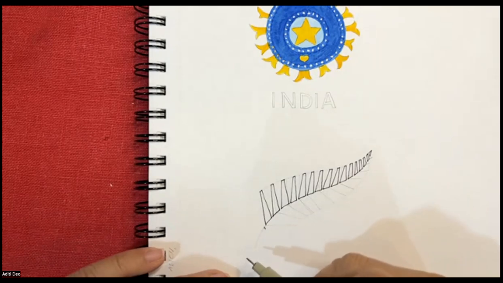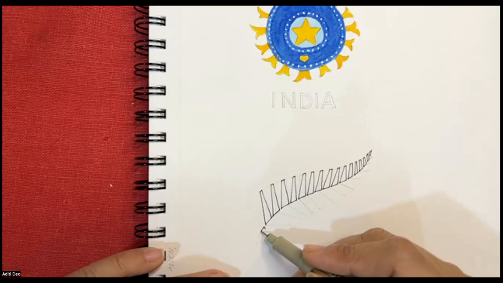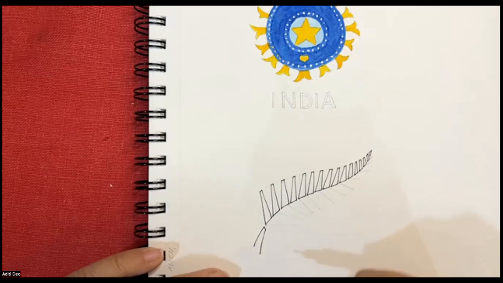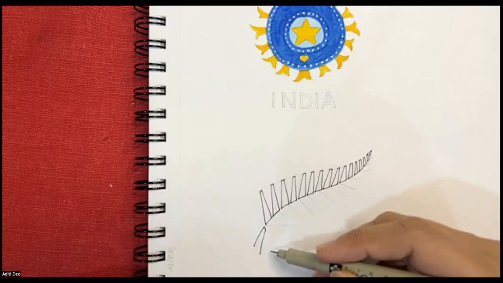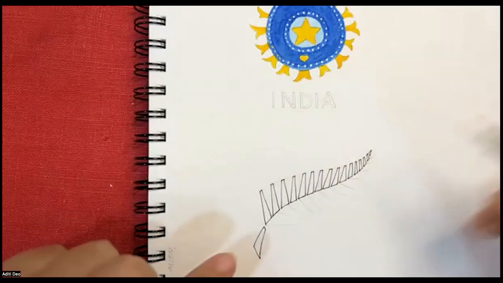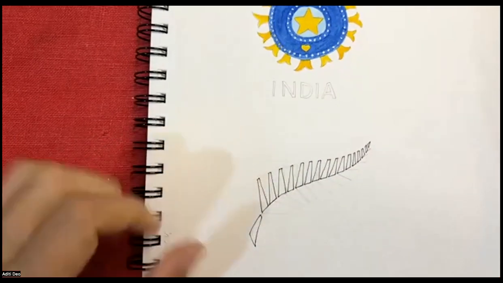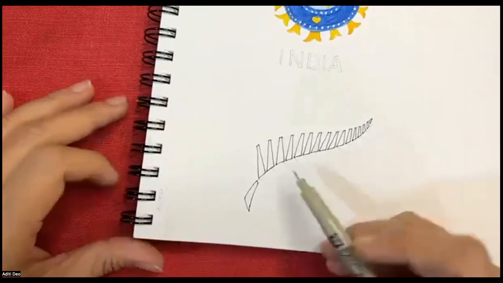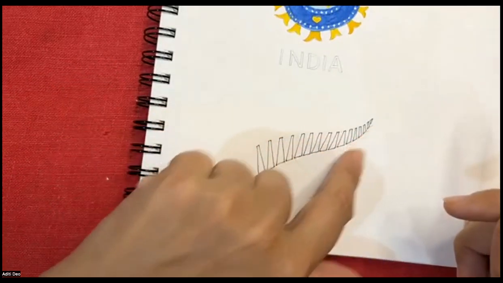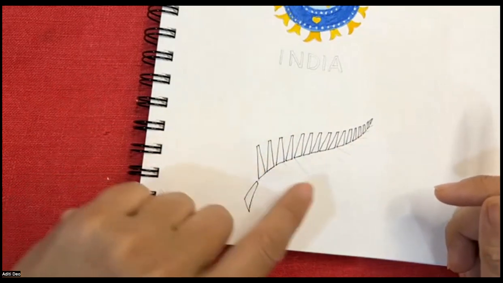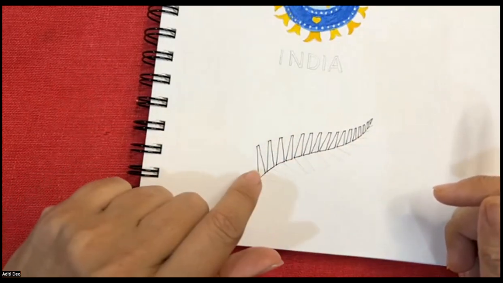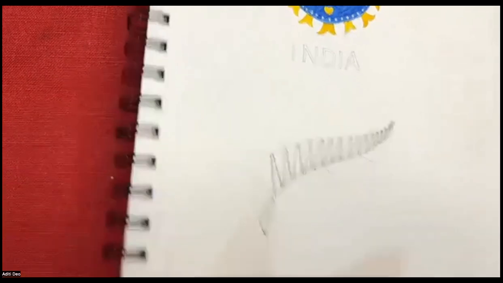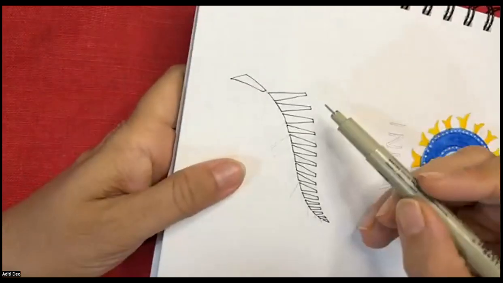And then we have one more shape over here, which is again a triangle, but with a flat bottom and a nice angle like that. So this will look like the stalk of the leaf. Now that you've drawn all the ones on top, the ones on the bottom are facing the ones on the top. So look at how I'm going to draw this.